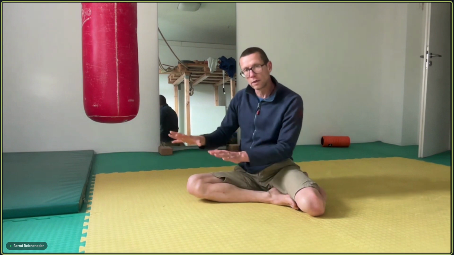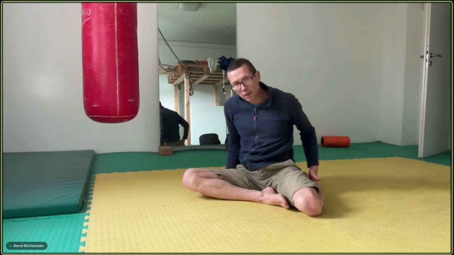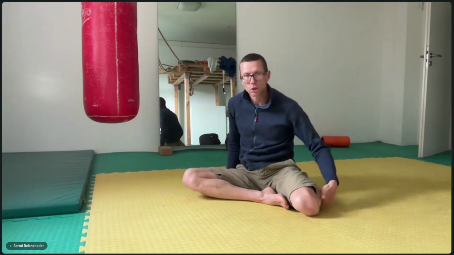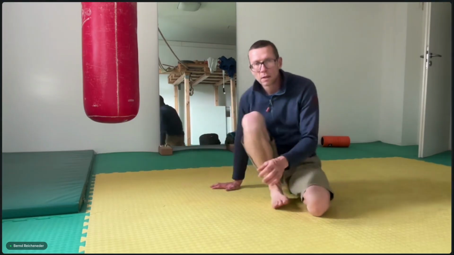Next phase is kneeling and the transitions from sitting to kneeling. Sitting is defined by the butt touching the ground. Kneeling is defined by the butt not touching the ground anymore, but a minimum of one shin touching the ground. Kneeling, shin and knee. Yeah. Kneeling.